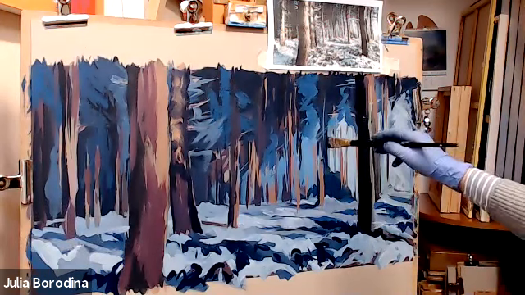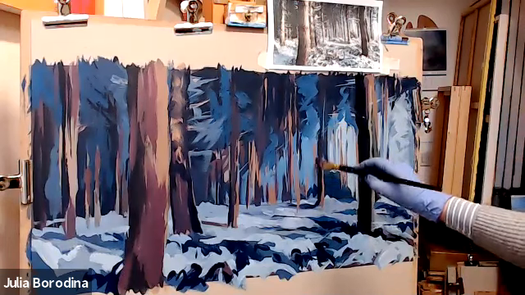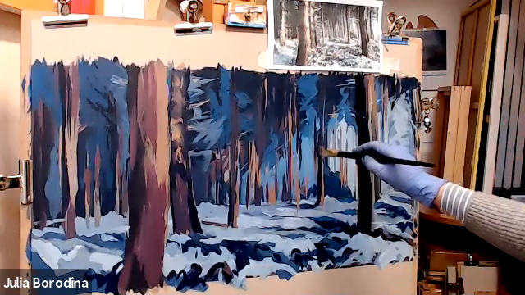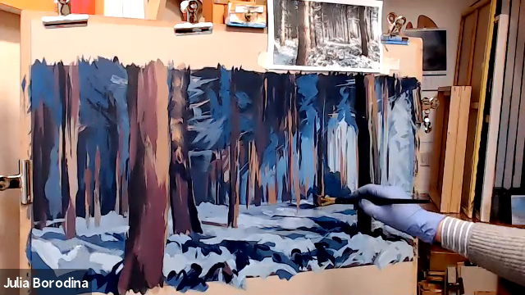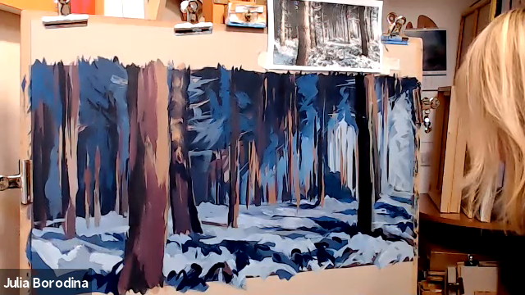Okay, this tree now needs to start taking shape. Okay, maybe too strong darkness now.